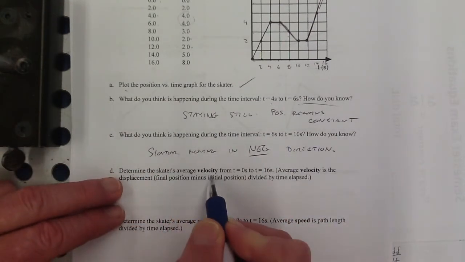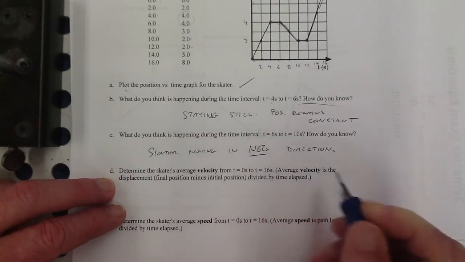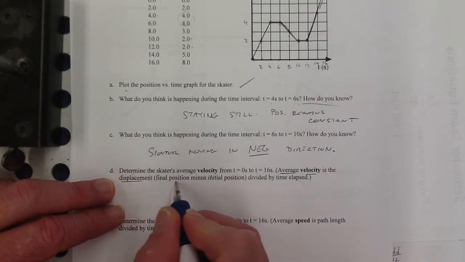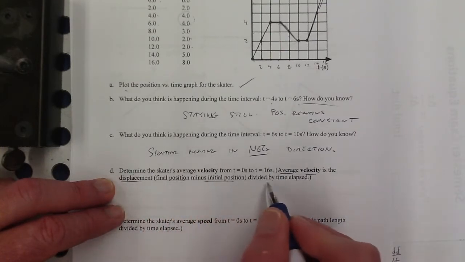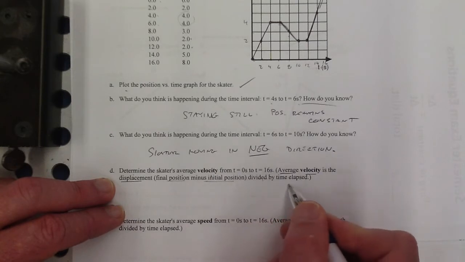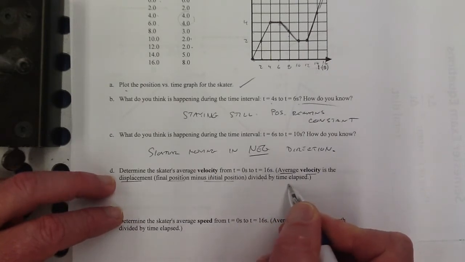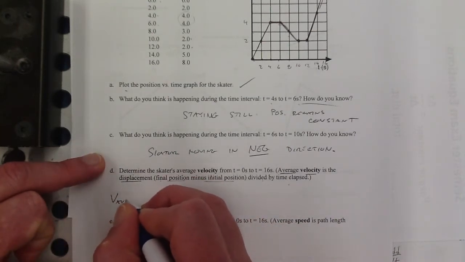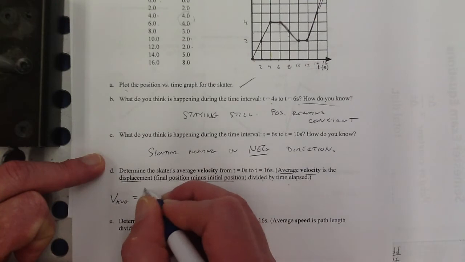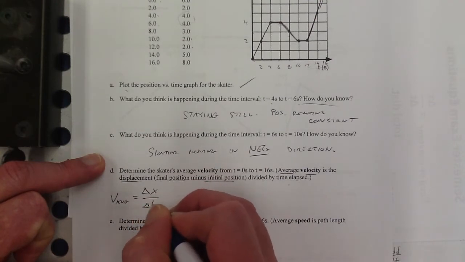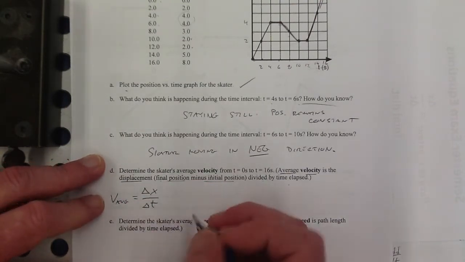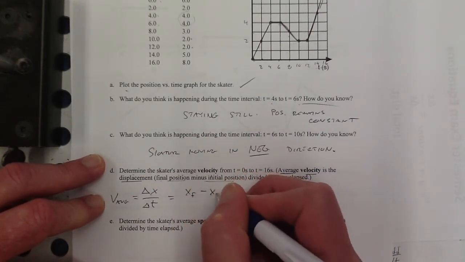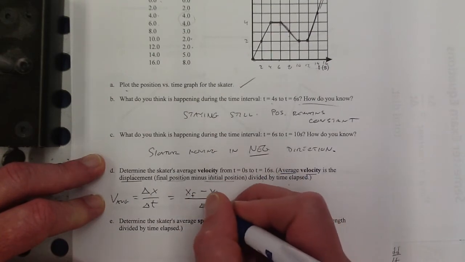Determine the skater's average velocity from time 0 to 16. And just a reminder here, average velocity is displacement, final position minus initial position, divided by time elapsed. Symbolically, that's how we would write it. You've seen this before. And that's final position minus initial position over the amount of time gone by.